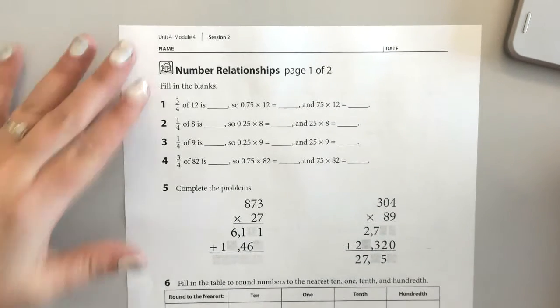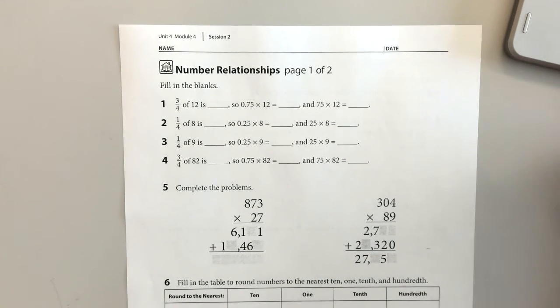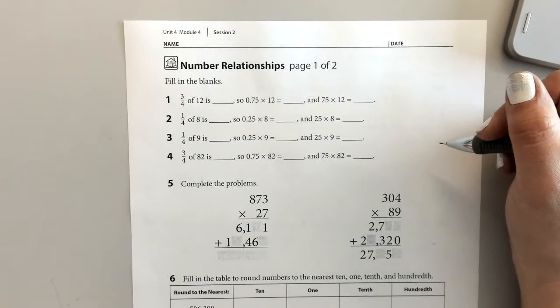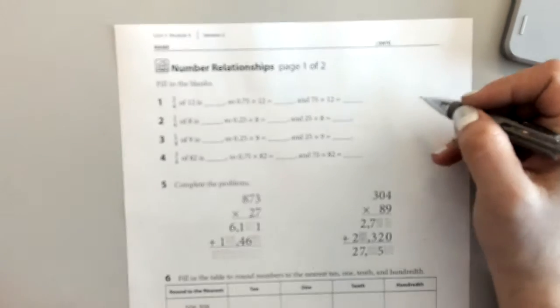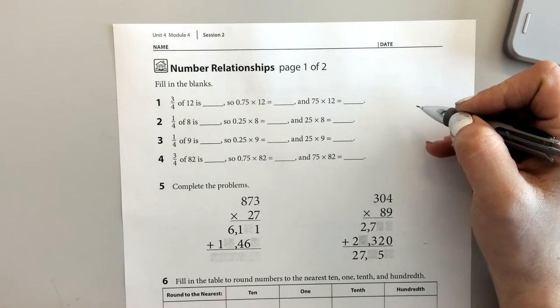All right, here is the video for number relationships home connection. Remember, this paper will help you a lot on the upcoming test, so I really encourage you to work hard and work your way through it.